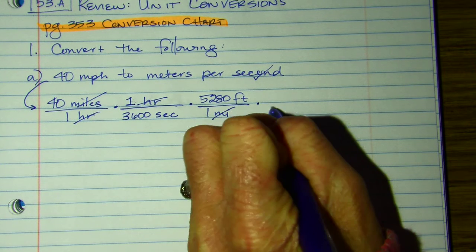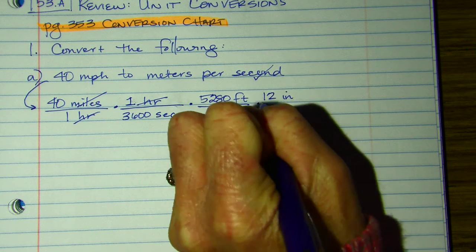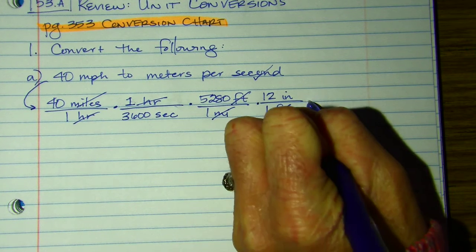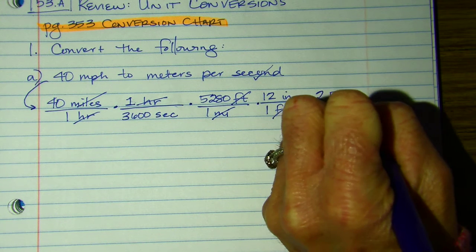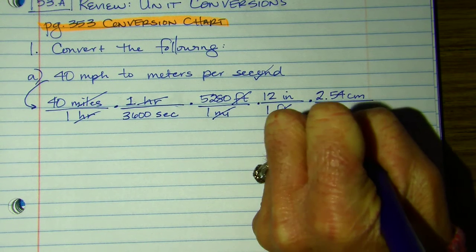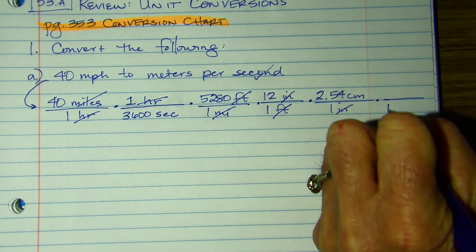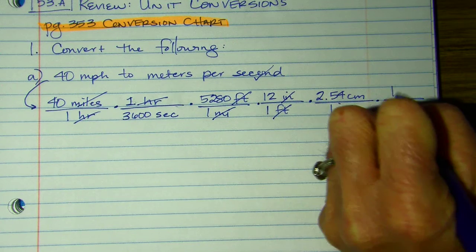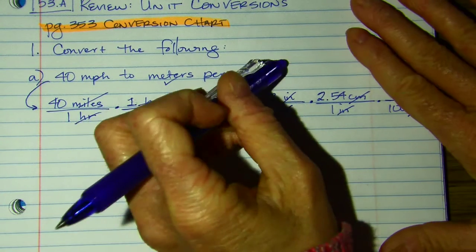I know that 1 foot is 12 inches. So now that's gone. I know that according to my book, there are 2.54 centimeters in 1 inch. So now that's gone. And last, there are 100 centimeters per 1 meter. So I've now done the meters.